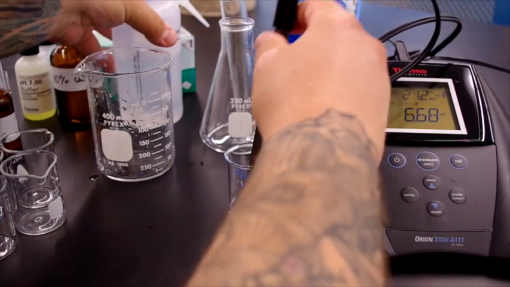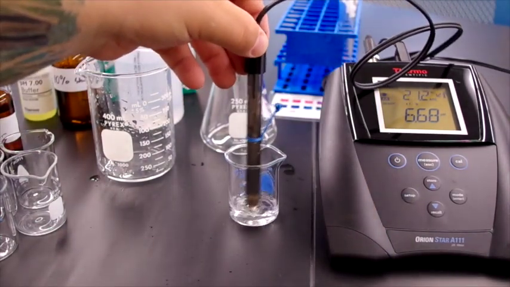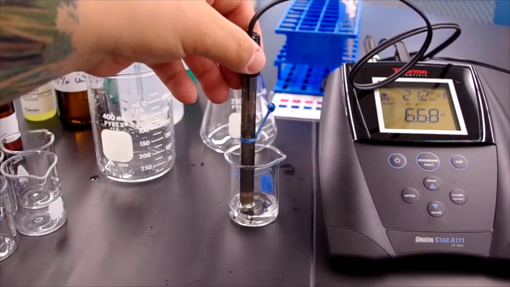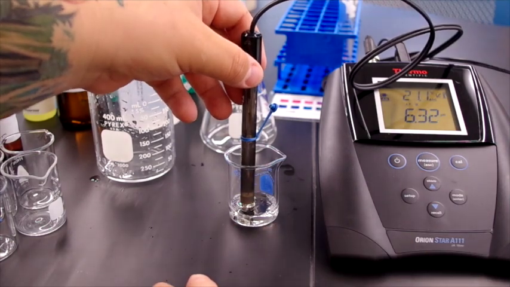And then we place our pH meter into our solution, and mix it around. We measure.